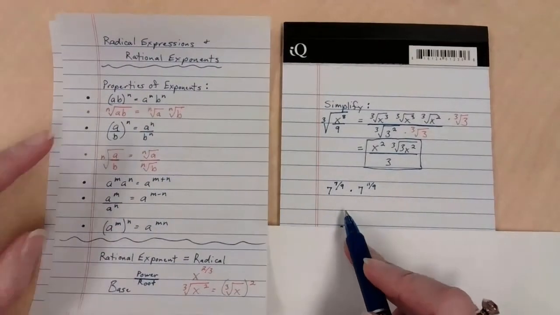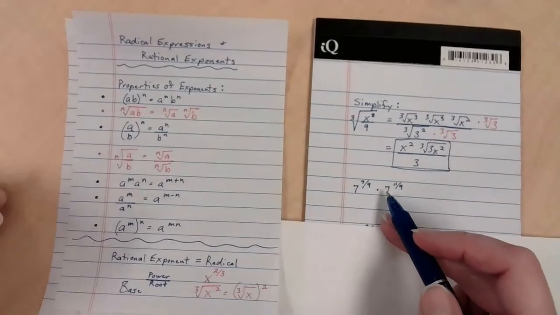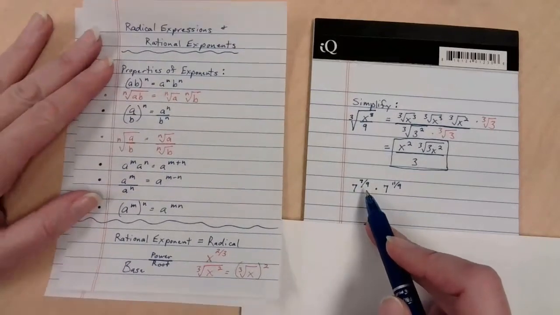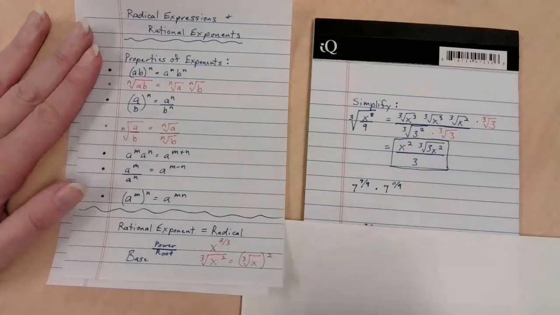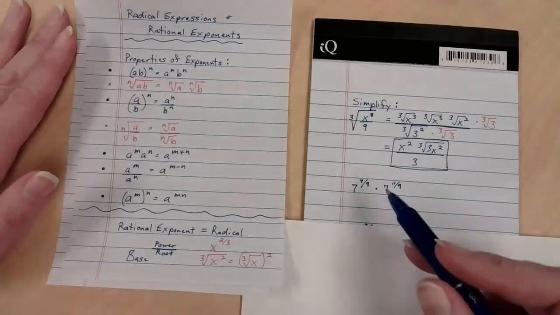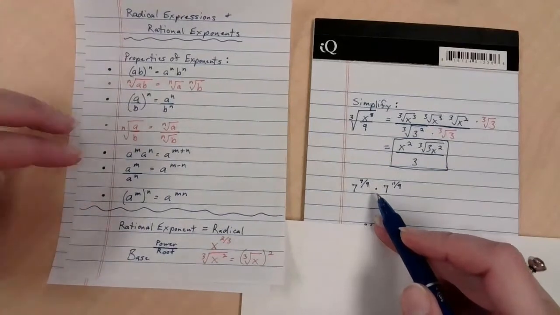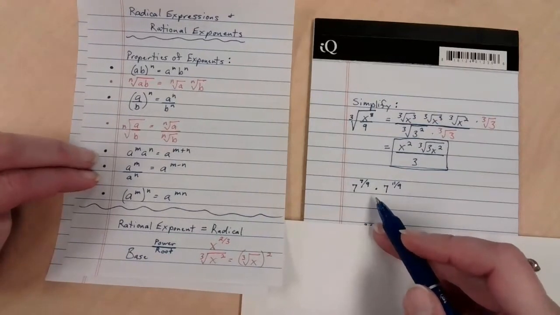But, again, just go with our properties. Why did I switch gears? Technically, I didn't switch gears. That's a radical. This is a radical. Remember, power over root. Technically, this is 7 to the 7/9, so this is 7 to the 7th power and the 9th root. However, it's written as an exponent right now because this is a lot easier for me to view as an exponent than it is as a radical at the moment. So I'm not going to see it as a radical. I'm just going to look at my properties.